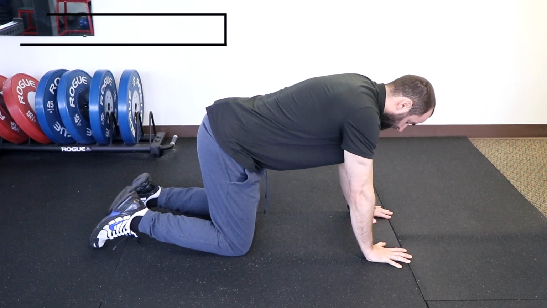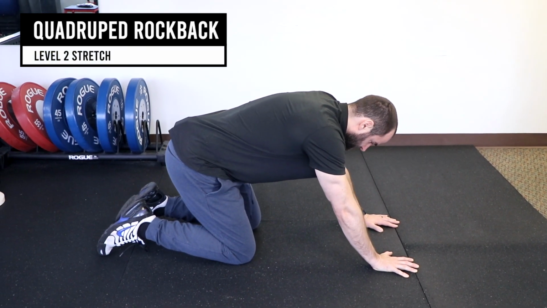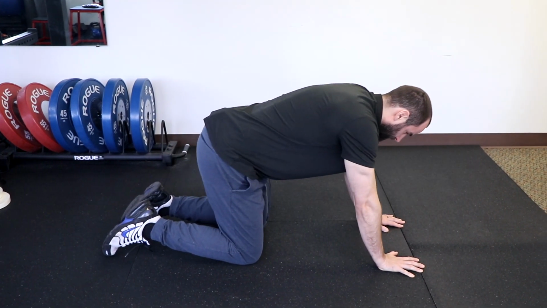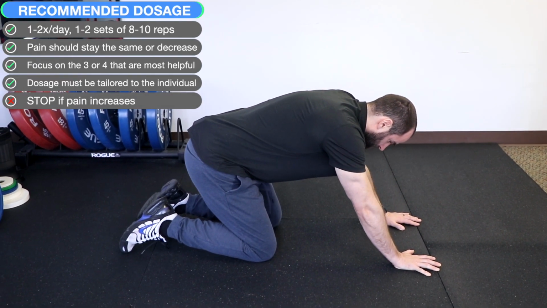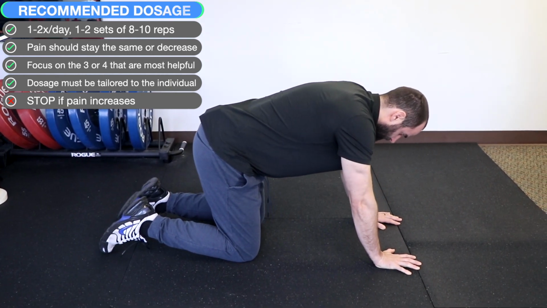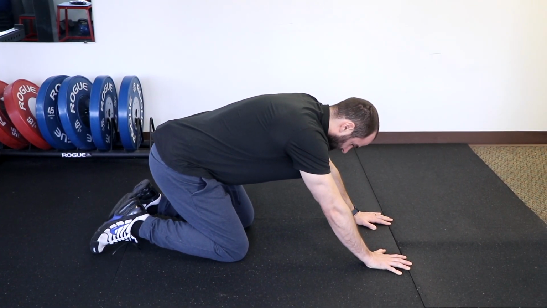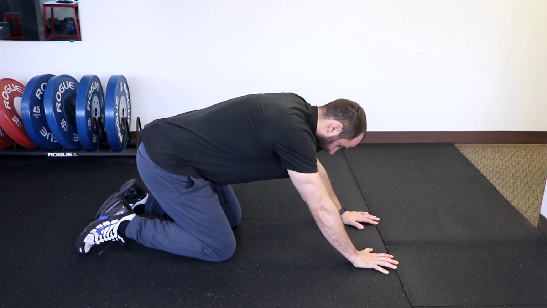So the quadruped rock back. Again, on our hands and knees, we're going to gently roll back onto our heels and then come forward. Again, we're trying to build confidence and not be stiff. So try to work into it, but don't crank into it. This is low load, and the pain should not increase with each rep. And the goal is over time to increase the range of motion.